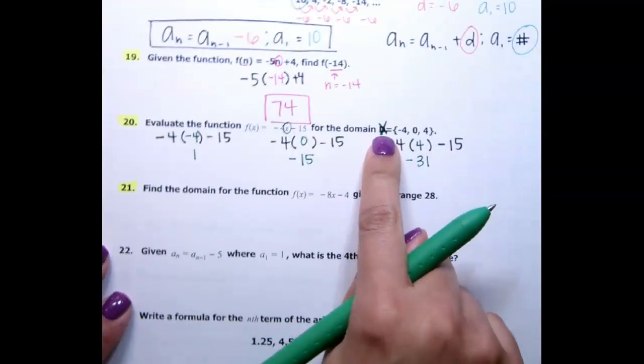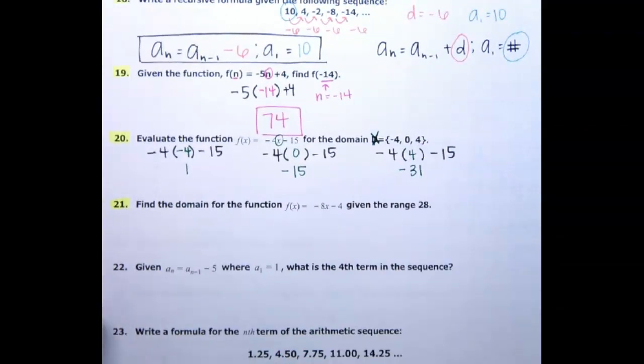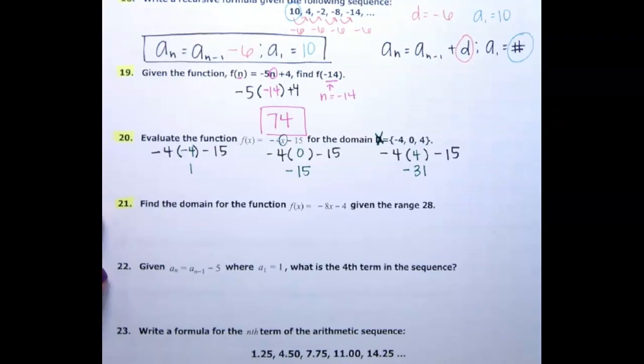Now, because they gave us the domain values like this, they are asking for the range values, because range is what you get when you plug in the domain. If I plug in x, I'm getting y. So remember, when we list domain and range, three things have to happen. We have to use curly brackets or braces. We must list them in order from least to greatest, and we cannot repeat.